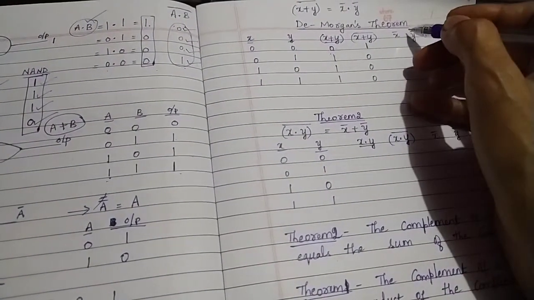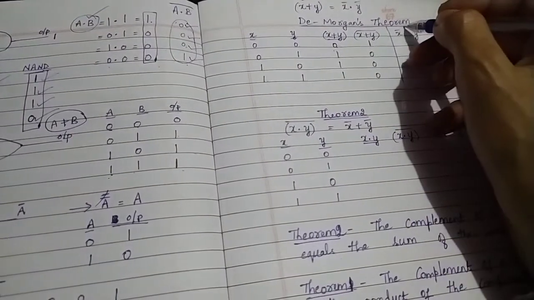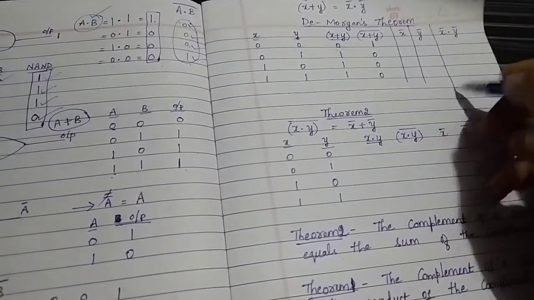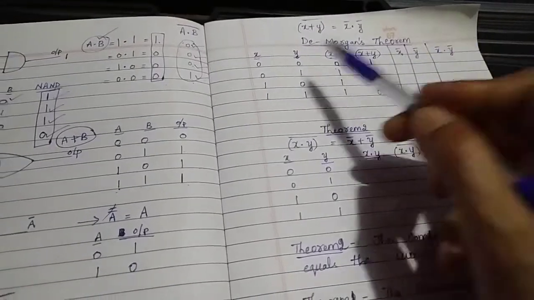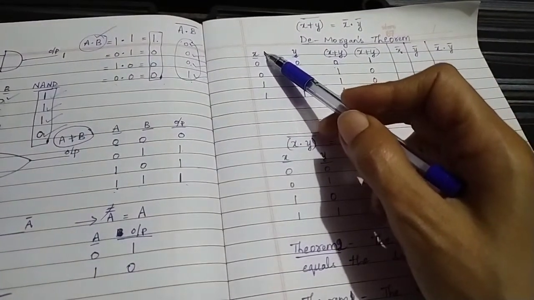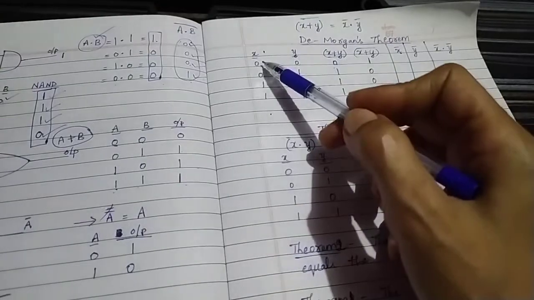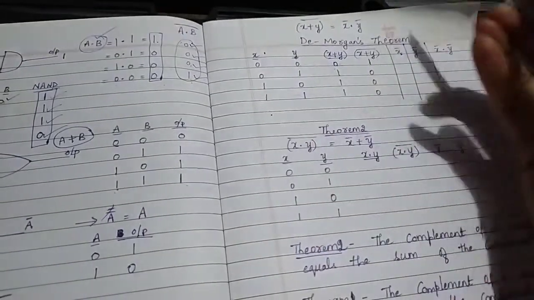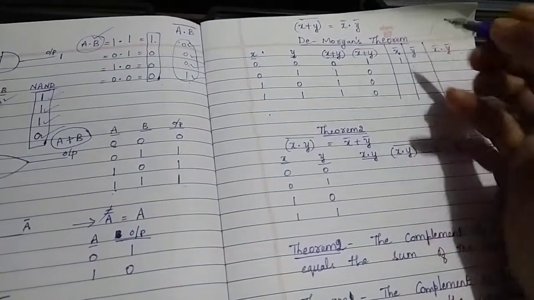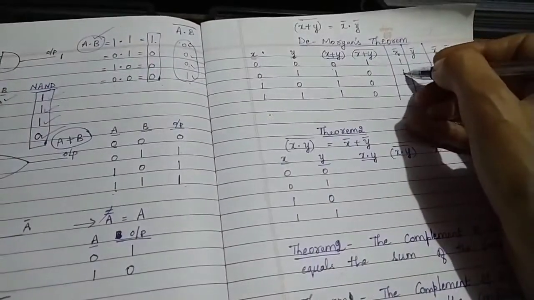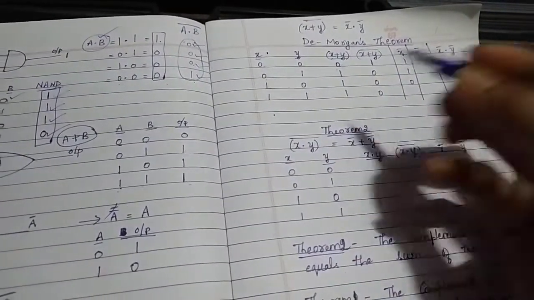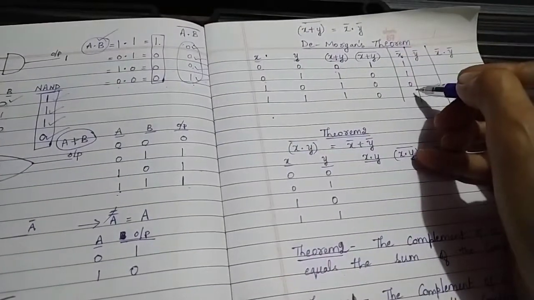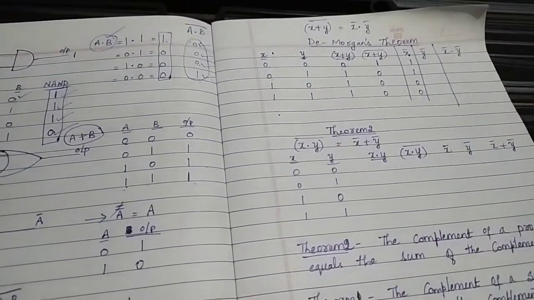Next, I have two other variables here. X complement: you need to complement the values of only this column. That means if there is a 0, you write 1. If there is a 0, you write 1. If there is 1, you write 0. Since there is 1, I am writing 0.